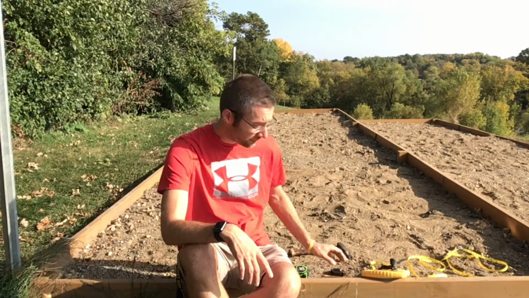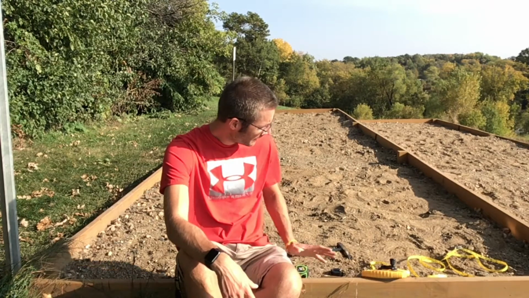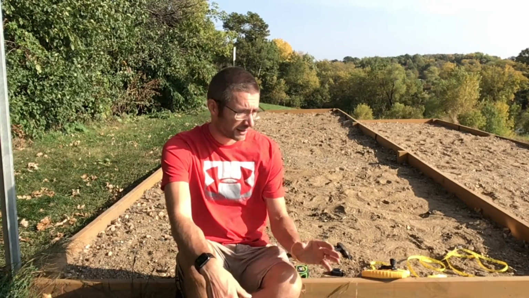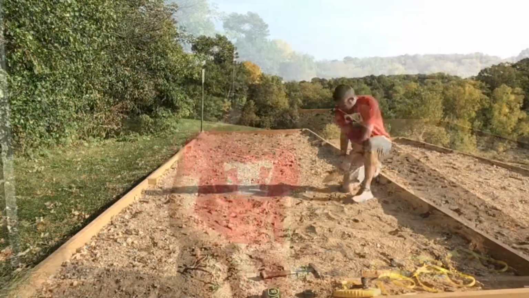And then finally I have a compass, which is very rudimentary compared to what geologists use. We also have compasses on our phones and technology to help us with that. But those are the tools that I'm going to use. What I'm going to do now is spend some time removing some of this excess material so that I have a better idea of what I'm dealing with.